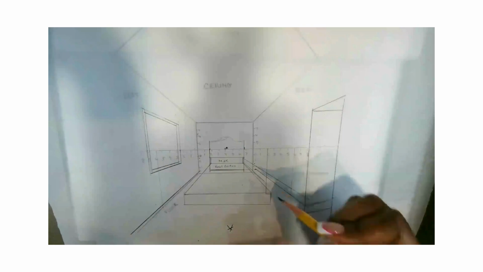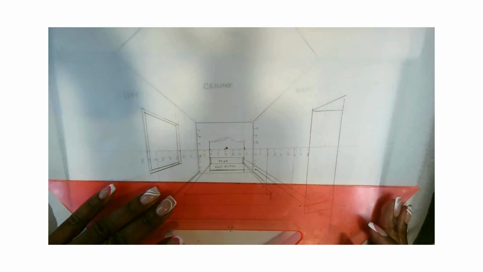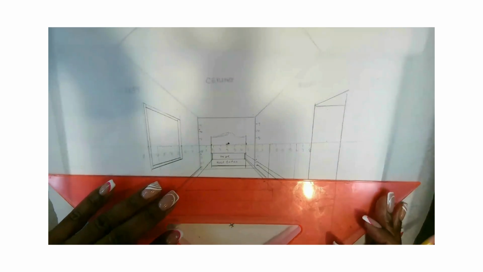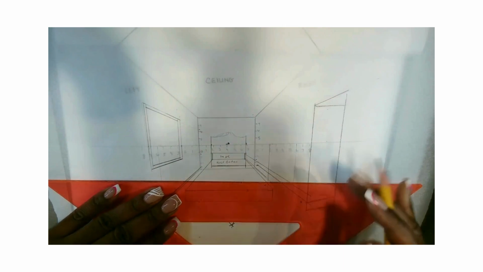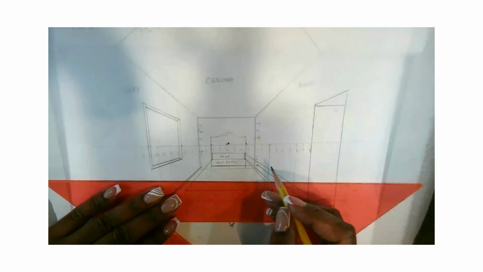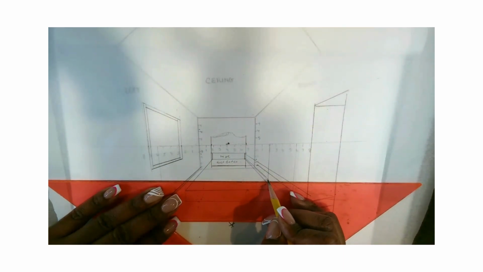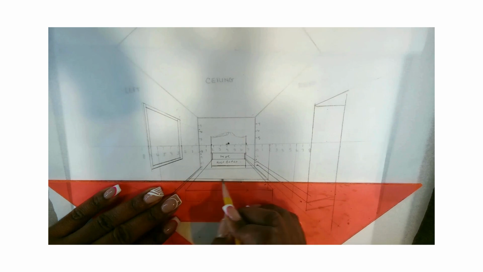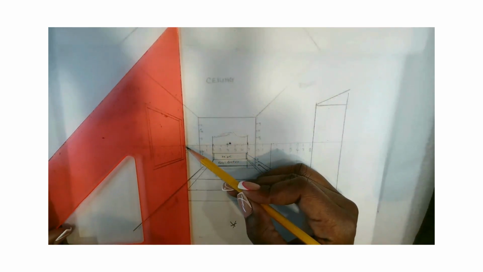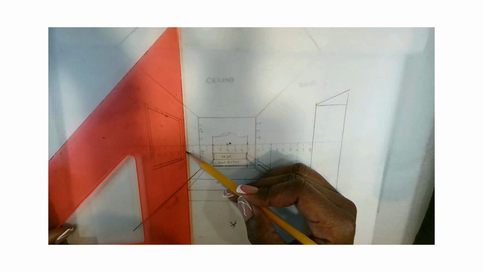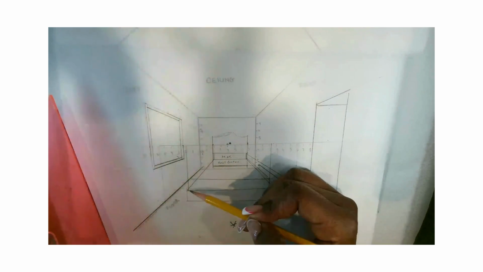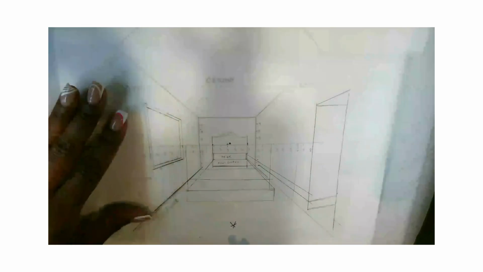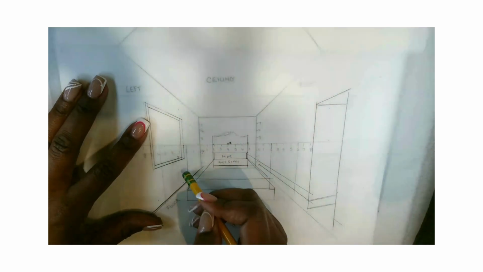So where this mattress line came, then I can go ahead and draft myself the line for the point of my mattress. And in bringing that over to the opposite side, again, I'm going to draft a line down. And say, okay, this represents my mattress.